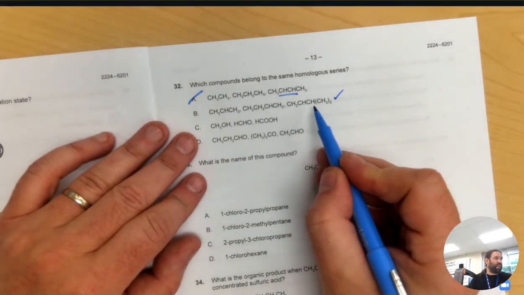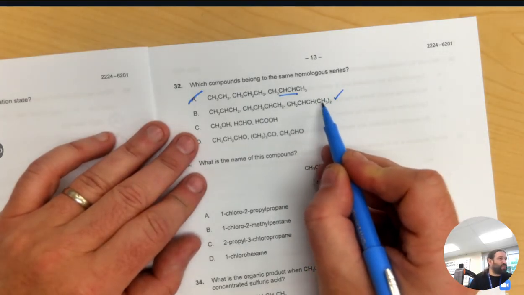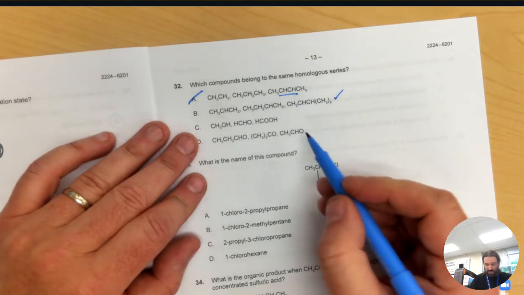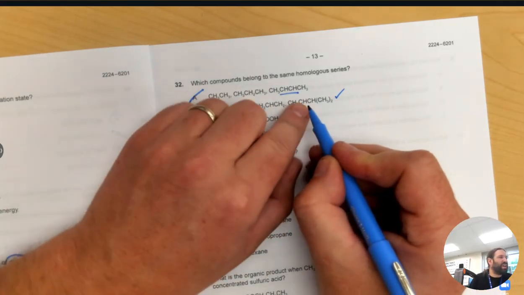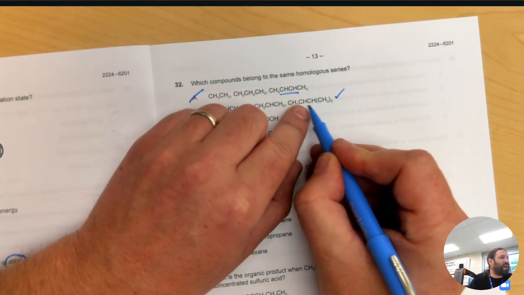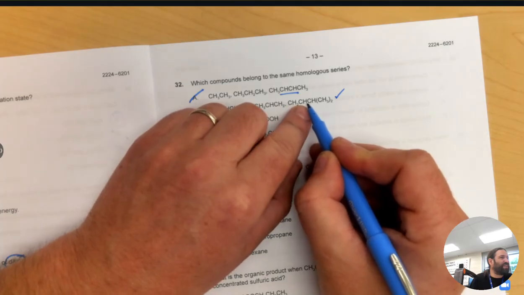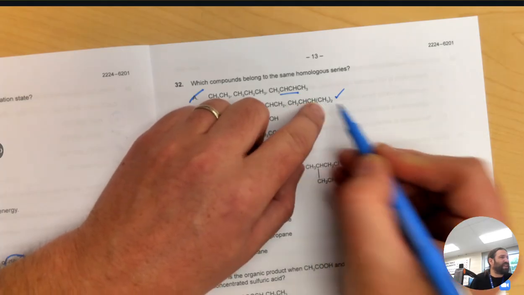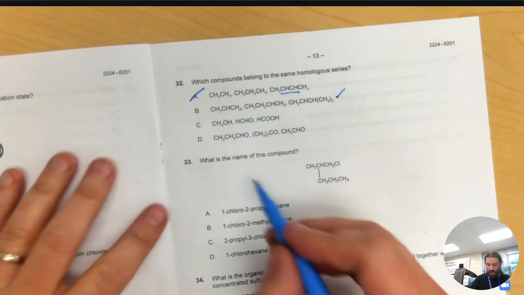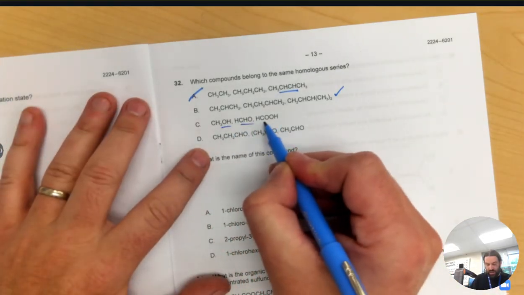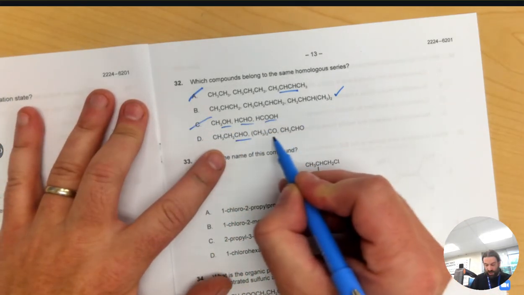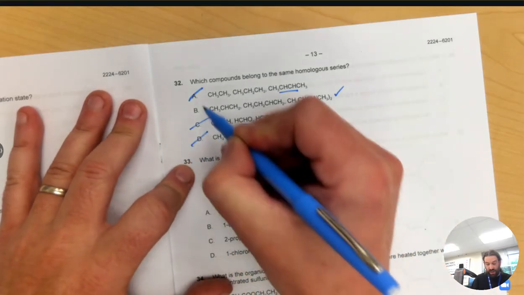I just don't like how they have the 2 methyl groups here on that carbon. It just seems weird to me. And also, if that is just one, oh, that's the double bonded carbon, but that carbon is double bonded. How does that have an H and 2? Whatever. Here we have alcohol, aldehyde, carboxylic acid. Here we have aldehyde, ketone, aldehyde. So the answer is B.